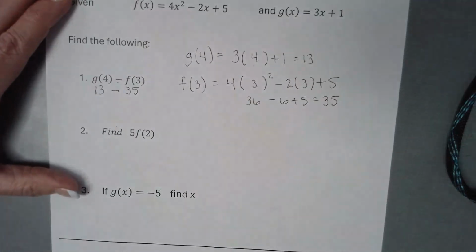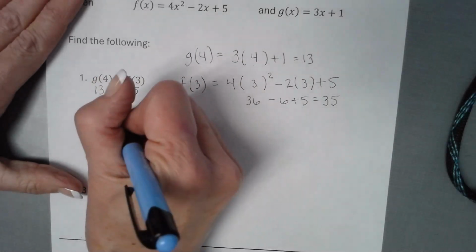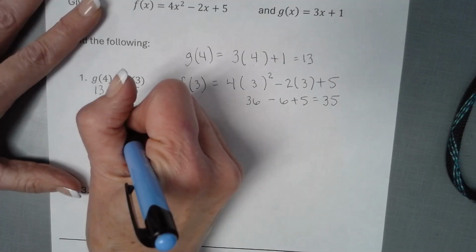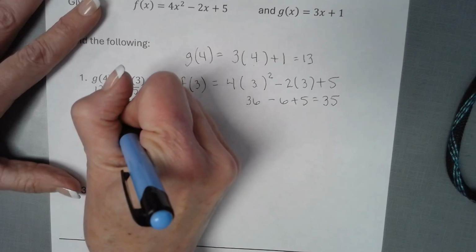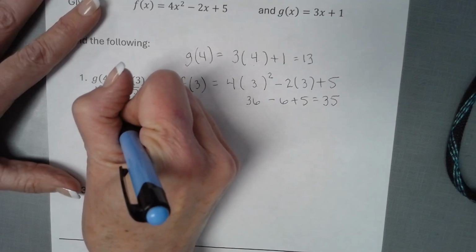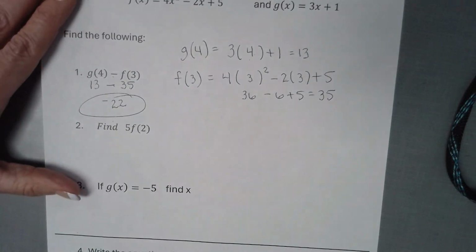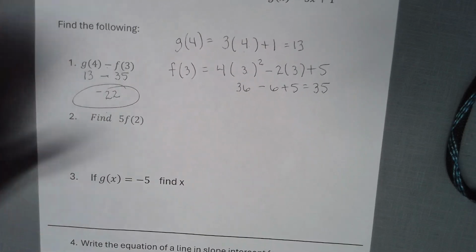So all I did was bring down the minus sign. Okay, so when I subtract, is it 22? Yeah. Negative 22. Notice the big number's negative. Questions on that?